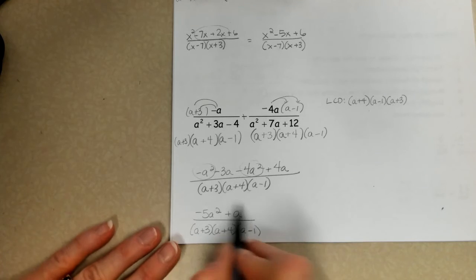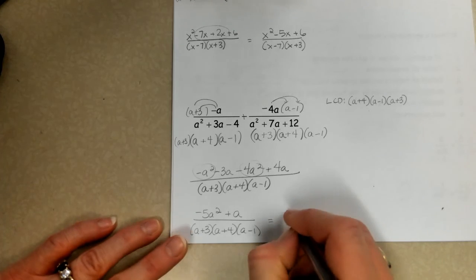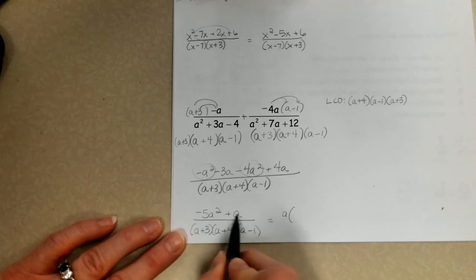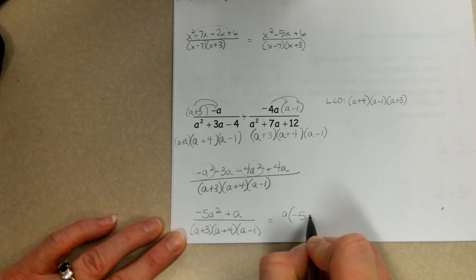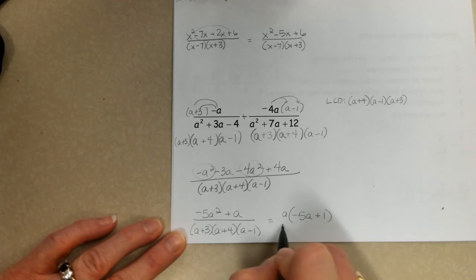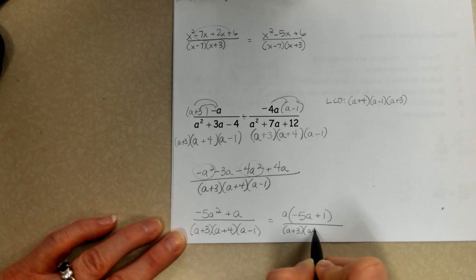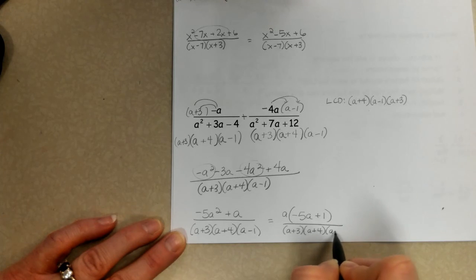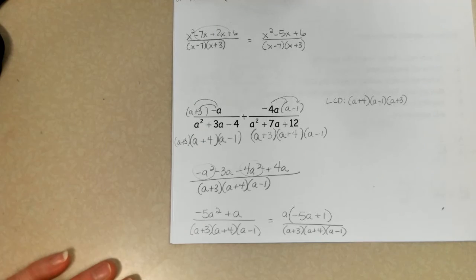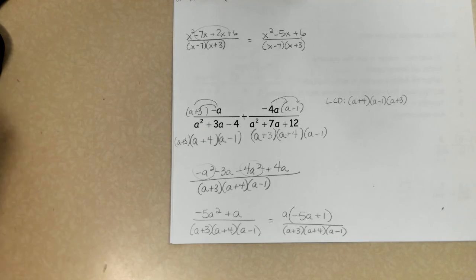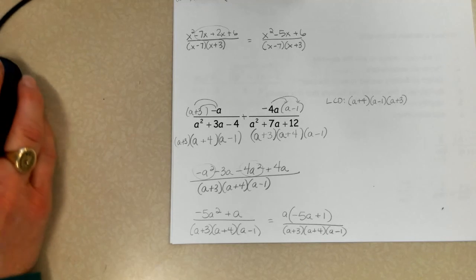Now this does simplify on the numerator, so maybe there's a hope of something canceling out. I could remove a common factor of a, but nope, nothing's the same. So even though I can do that, I can't get anything to cancel out. So that will be my answer. Alrighty, you made it to the end. Give it a try.